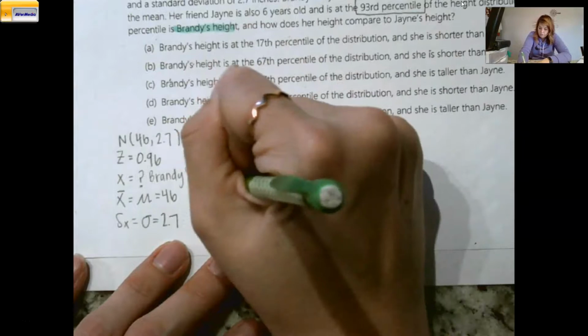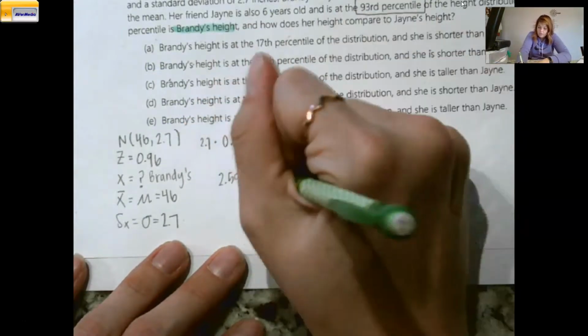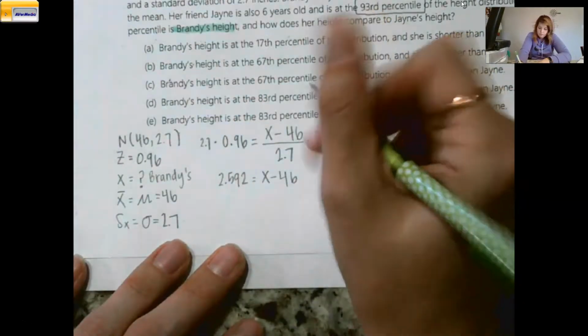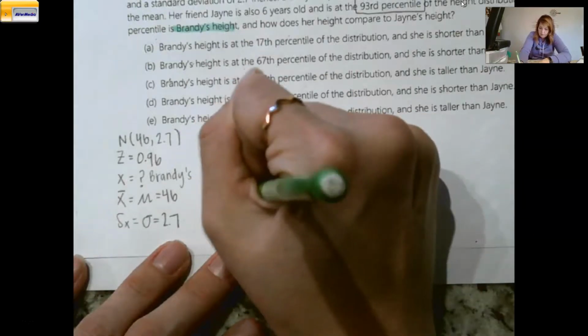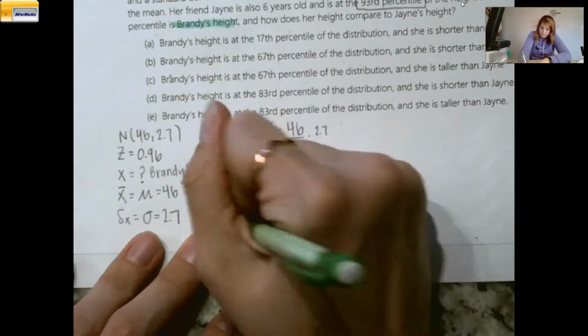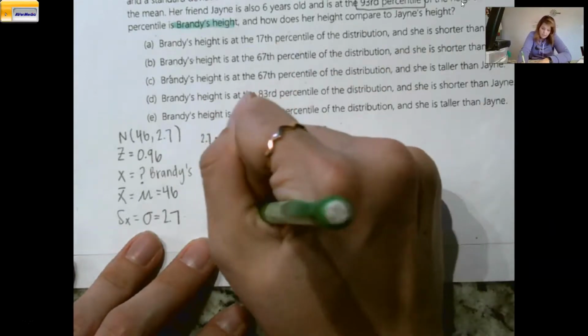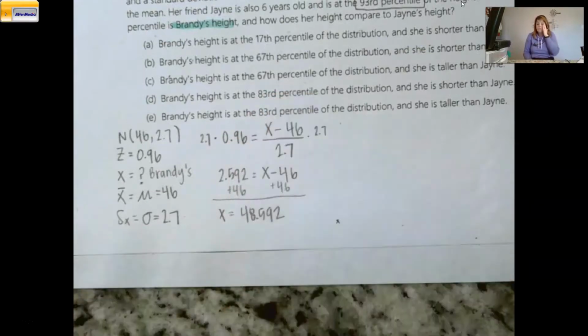That gives us 2.592 equals x minus 46. Now we add 46 to both sides, and we get that x is 48.592. Okay, so we have Brandy's height.